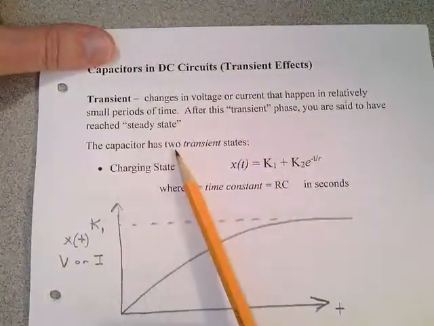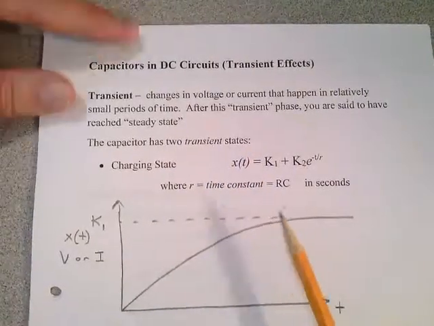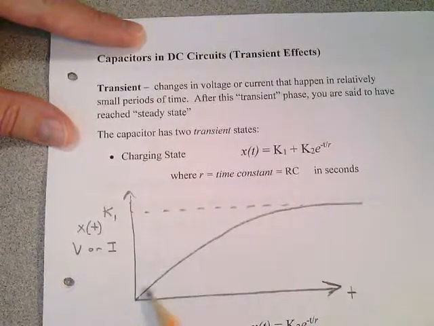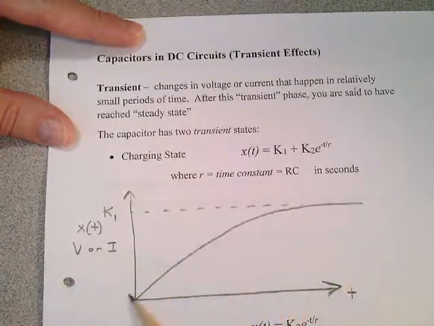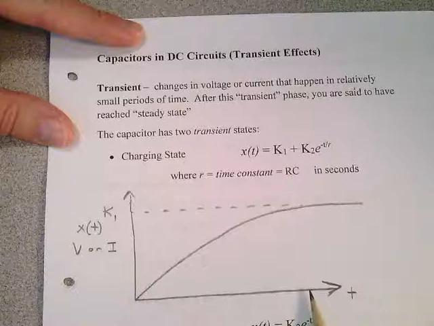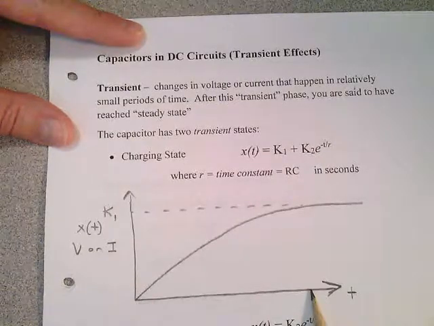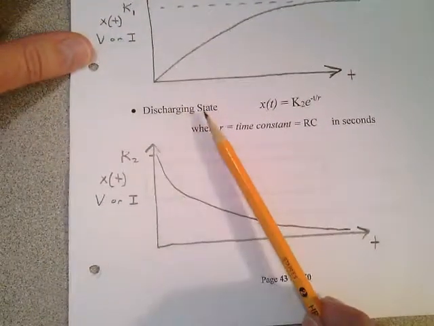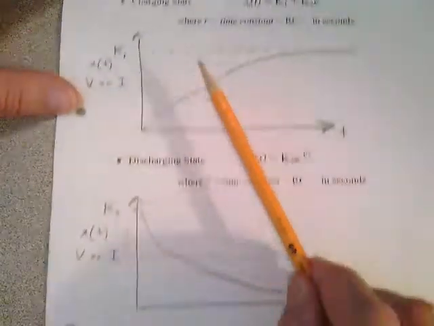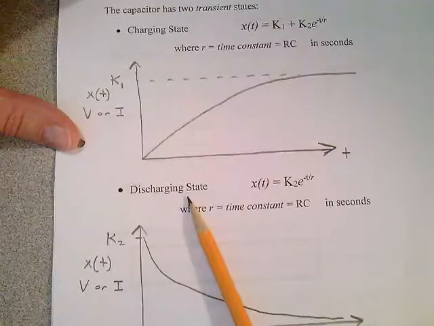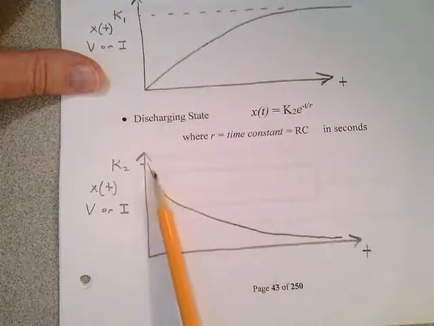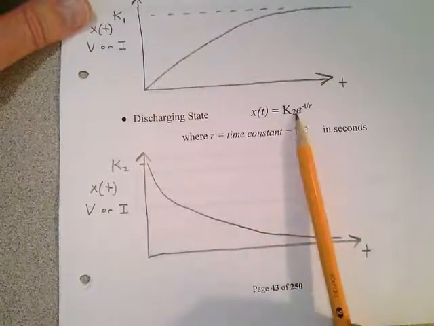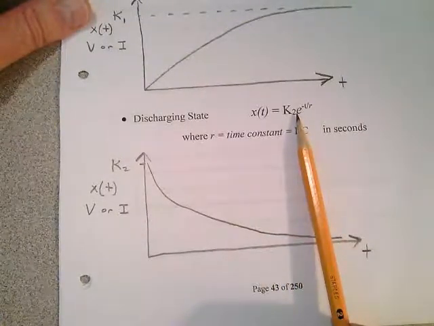The capacitor has 2 transient states. You already know that. Either a charging transient, this is what it looks like, and it reaches a value. This is the transient period between 0 and 5 time constants, where the time constant is equal to R times C in seconds, and a discharging state. There's the 2 transient states the capacitor goes through. The discharging state, it discharges. Again, there's the equation for that curve.